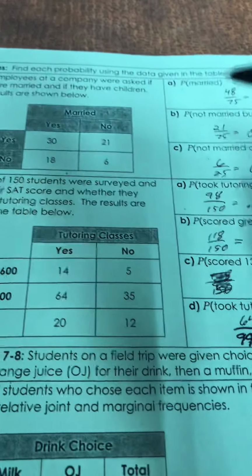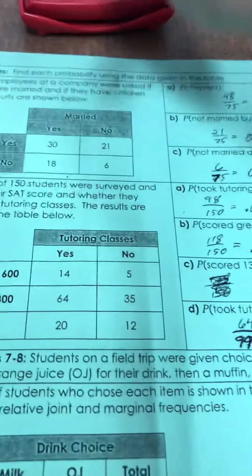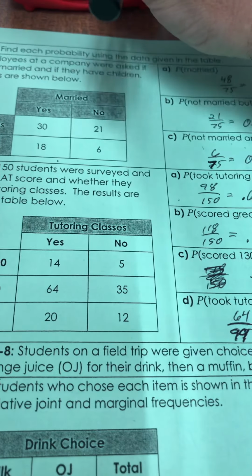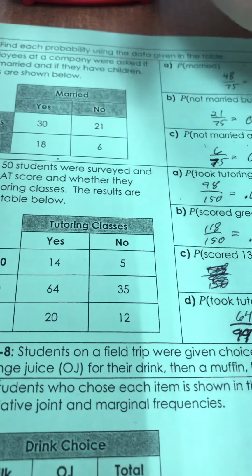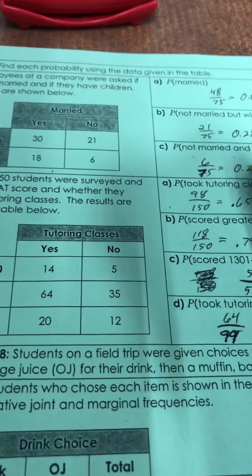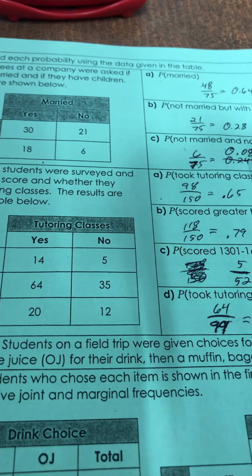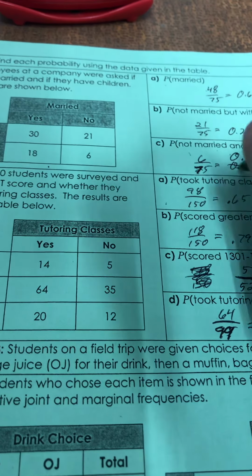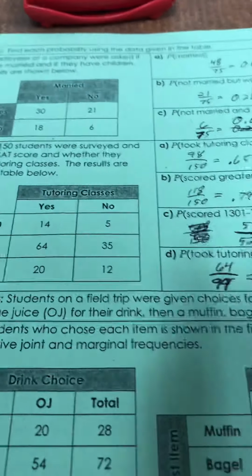I don't know why there was a 25 there. That's what I'm trying to figure out. So you should have the 6 divided by the 75, so that should be 0.08 or 8%. I had a 25 there for some reason, not a 75.